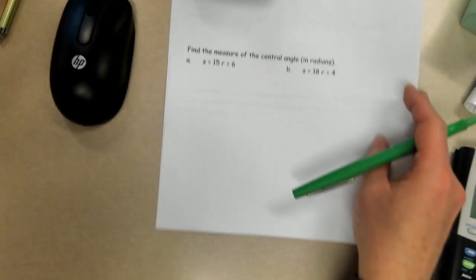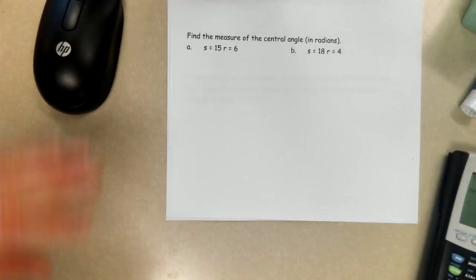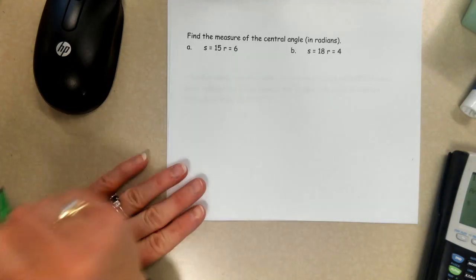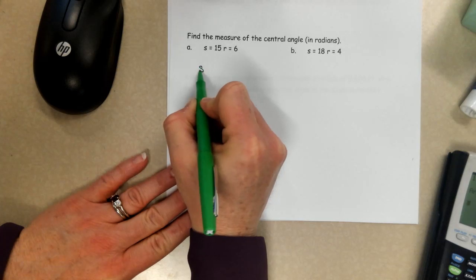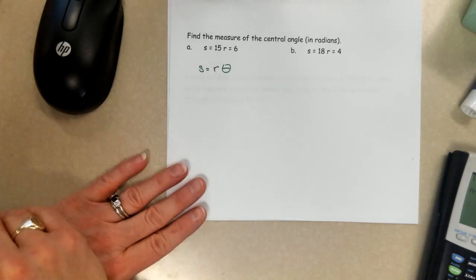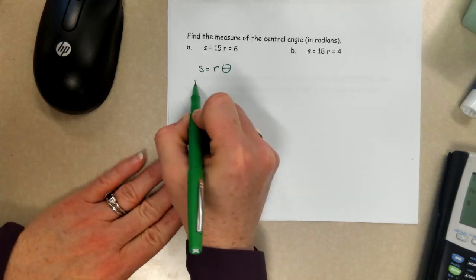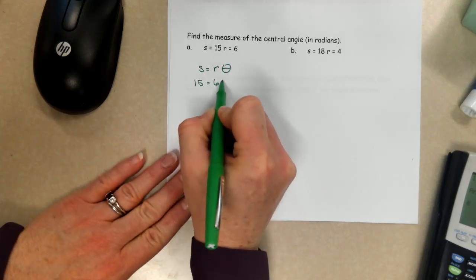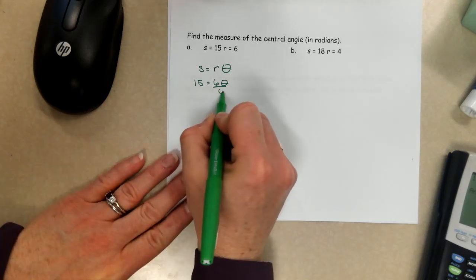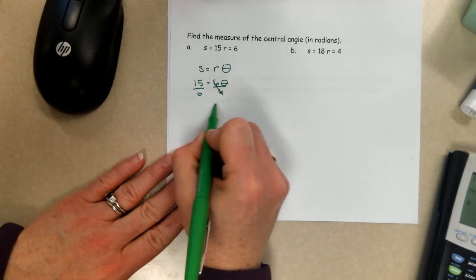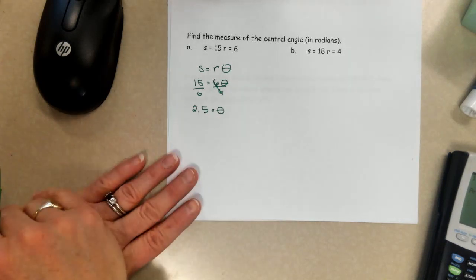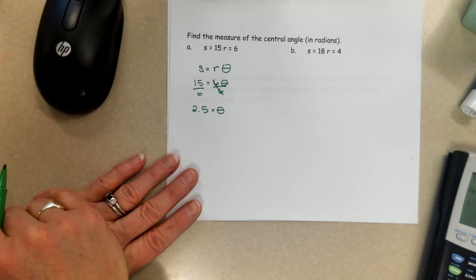Or what if they ask us to find the angle in radians, given an arc length and a radius? So remember, the formula is arc length equals radius times angle. So 15 equals 6 times theta. Oh, that's easier. So just divide by 6. Theta equals 2.5. The angle is 2.5 radians in size.